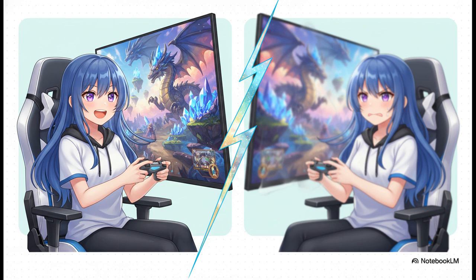I mean, this is the classic compromise, right? You want performance, so you run a game at 1080p on your 4K screen, and poof, all that beautiful clarity is just gone. It's like trying to watch a movie through greasy glasses. But what if I told you there's a way to get the performance and keep the clarity?